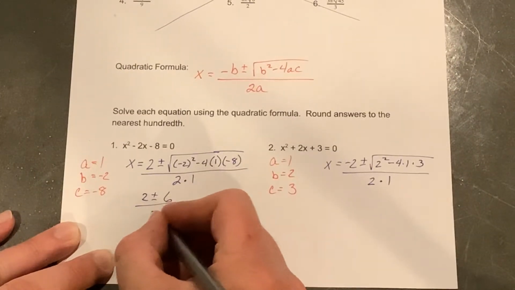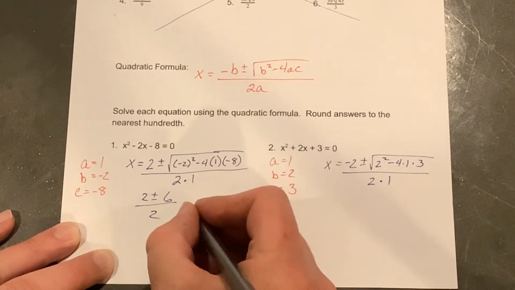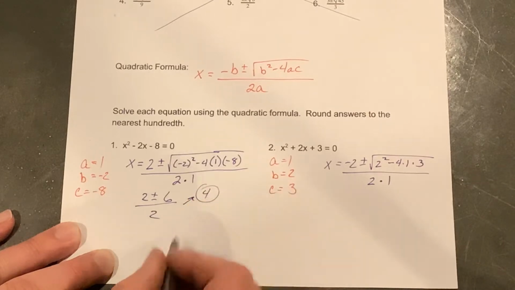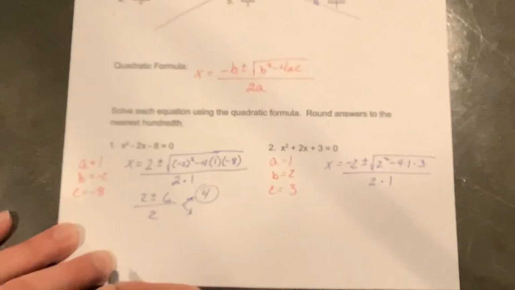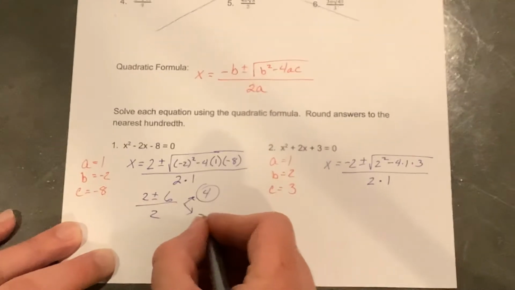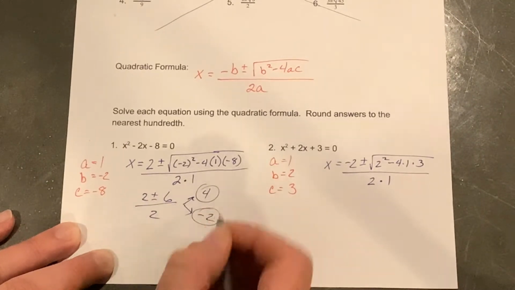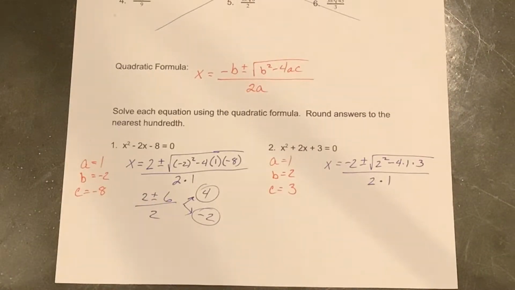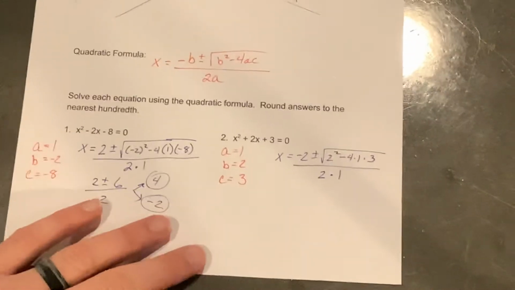and get 6, all over 2. So 2 plus 6 is 8. 8 divided by 2 is 4. That's one answer. And 2 minus 6 is negative 4. Negative 4 divided by 2 is negative 2. That is your same answer. So that's exactly what we did yesterday, or the previous lesson. Okay? The next one, again, a little bit of review from the last one.